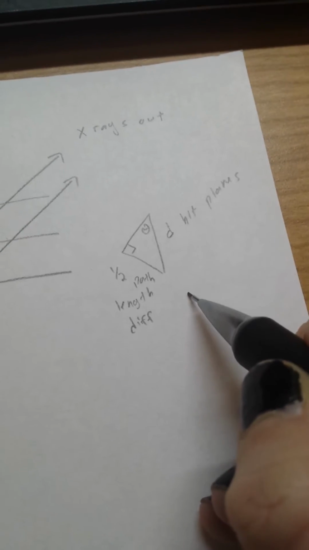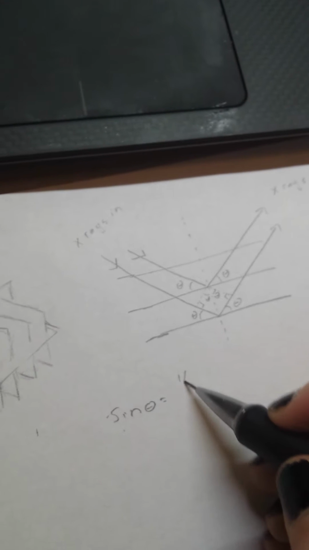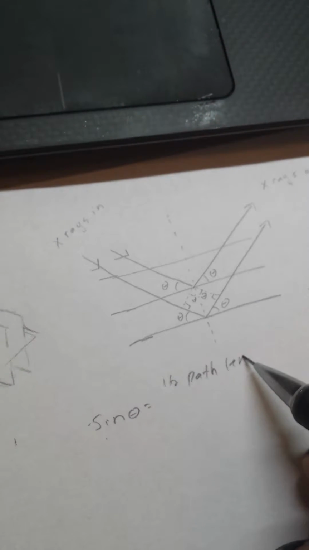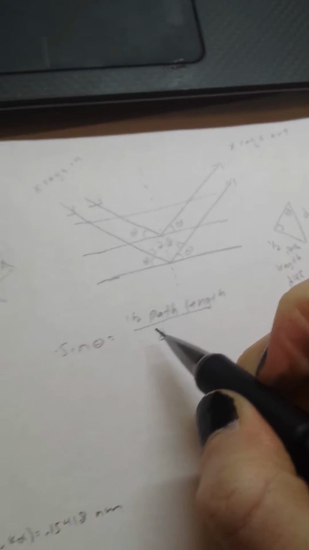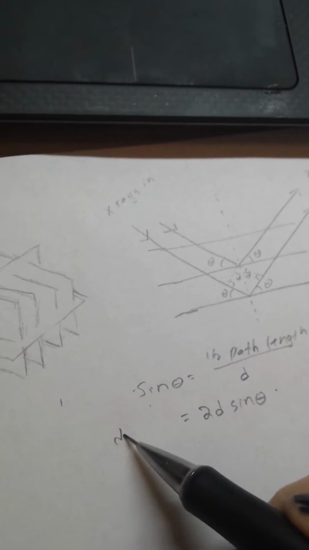Using SOHCAHTOA and trigonometry, we can develop this equation. Sine theta equals 1/2 the path length divided by d, the distance between the planes. We want to solve for the path length, so let's rearrange this equation. It equals the difference in path lengths. There we go.